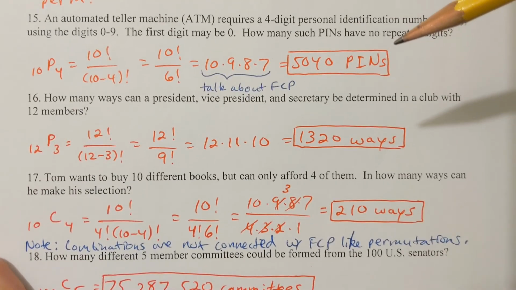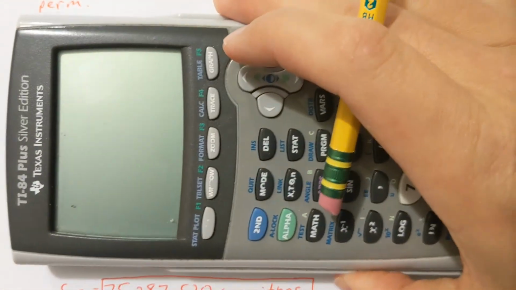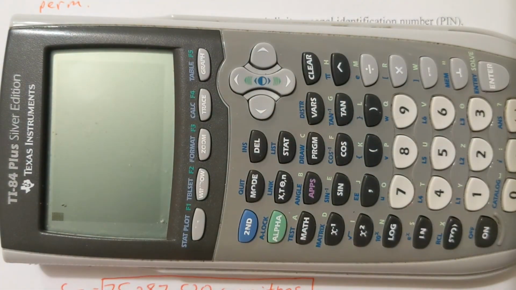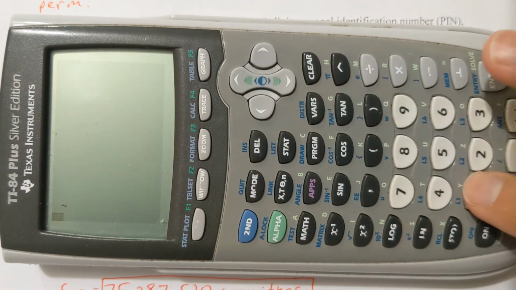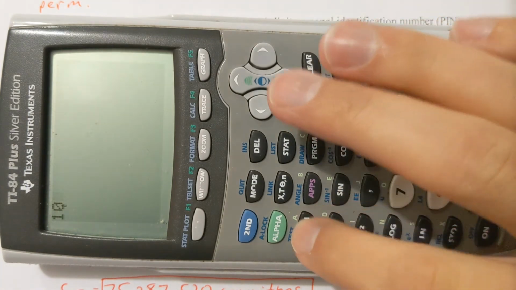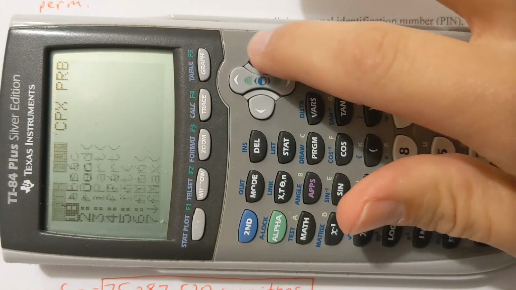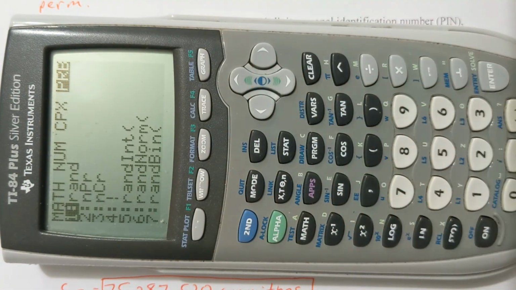By the way, if I go to the calculator and type this in, turn the calculator on, I hit 10 and then math, and then go over to PRB. Option 2 is where I've got a permutation, and option 3 is where I've got a combination.